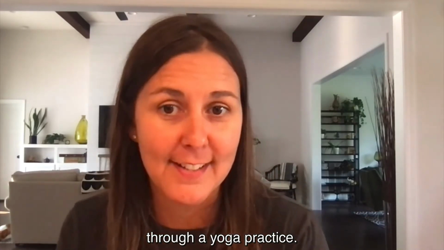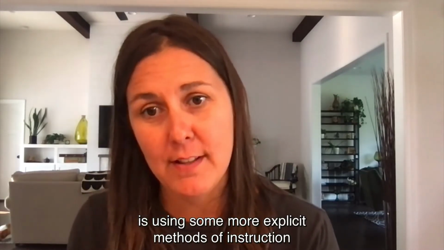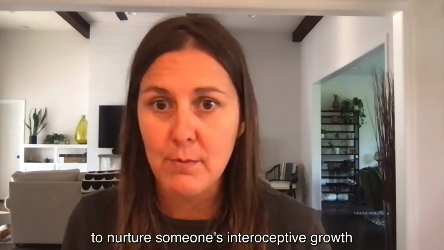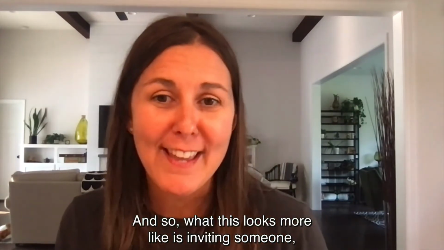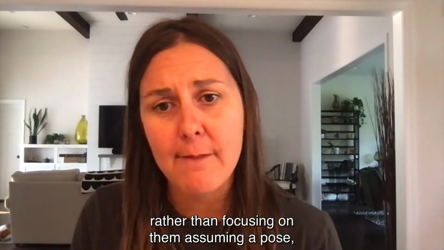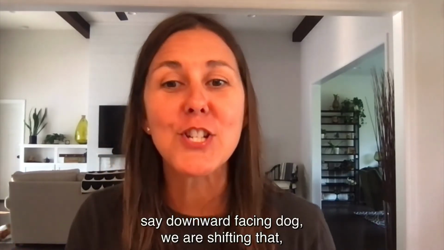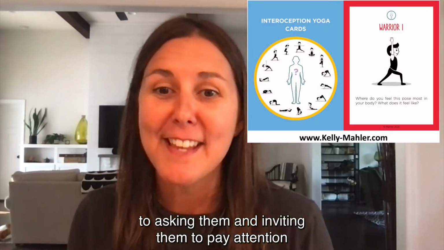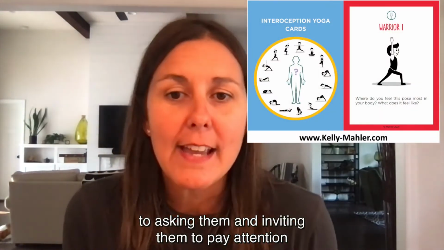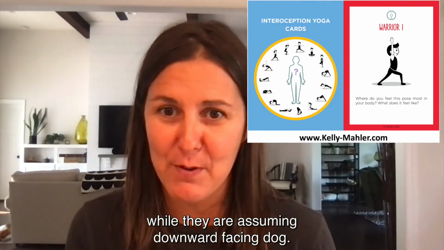So assuming that a person's going to naturally just connect and be more aware of their internal interoceptive sensations through a yoga practice. And what we're trying to get better at is using some more explicit methods of instruction to nurture someone's interoceptive growth through the use of yoga. And so what this looks more like is inviting someone, rather than focusing on them assuming a pose, say downward facing dog, we are shifting that, making it more explicit interoceptively, to asking them and inviting them to pay attention to how certain body parts feel while they are assuming downward facing dog.